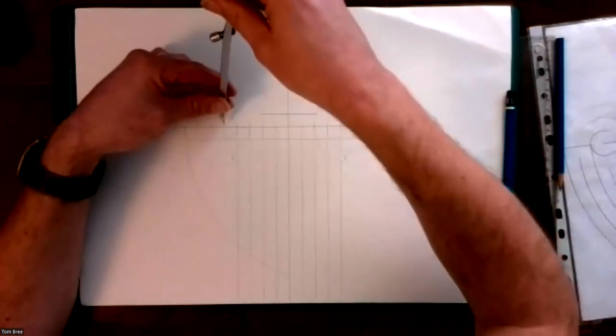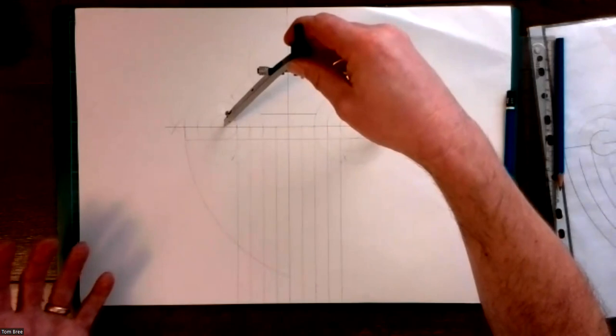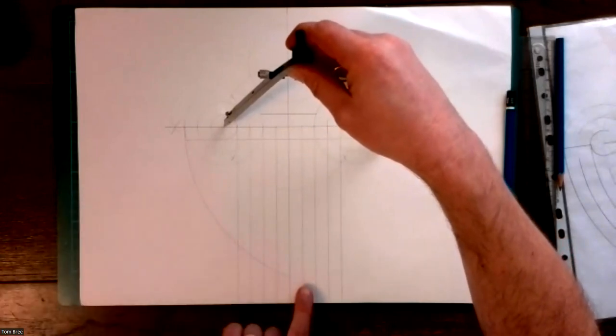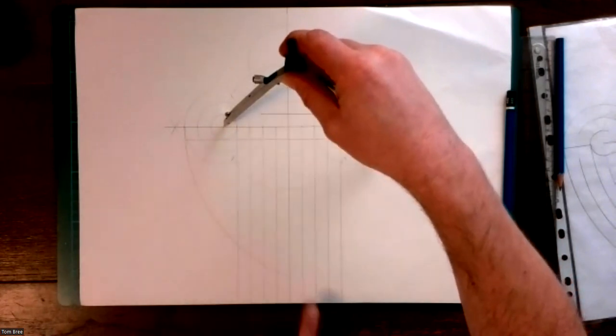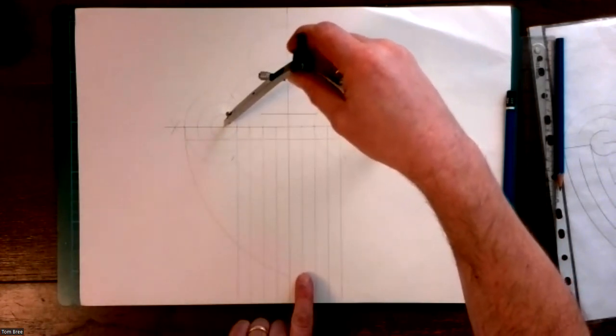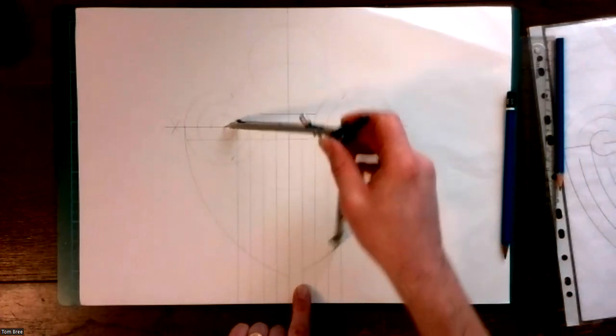Right, once you've done that, turn the compasses around and go to the other center. Now, we're going to do something much the same as what we just did there, except we're not going to go right down to that middle vertical axis. We're going to stop at one vertical before. So like this.